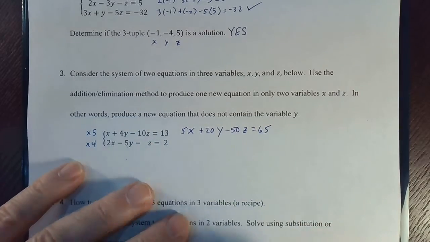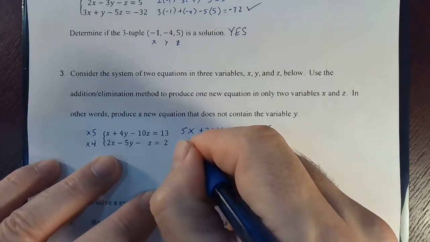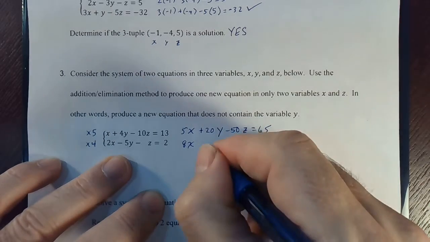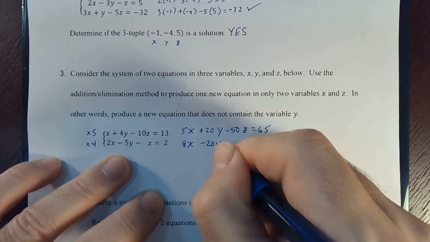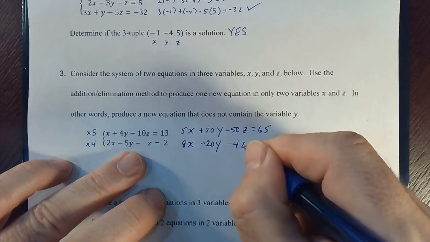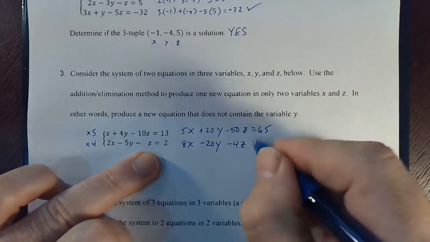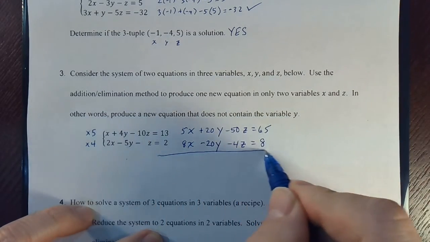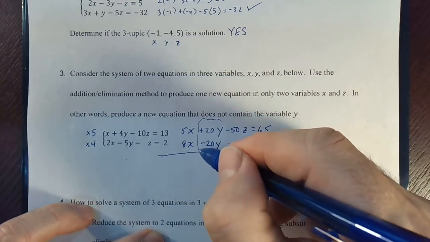Okay, second equation, we'll multiply by 4, giving 8x minus 20y, and then minus 4 times z, and then let's see, 2 times 4 is 8. So we reached our goal.